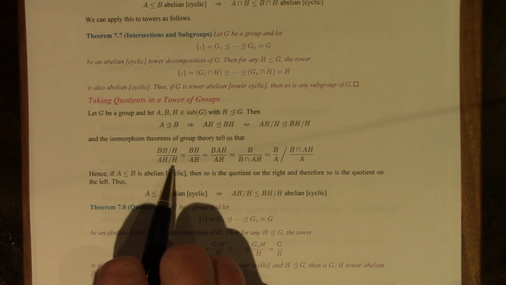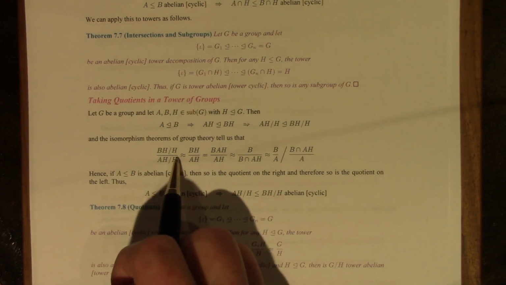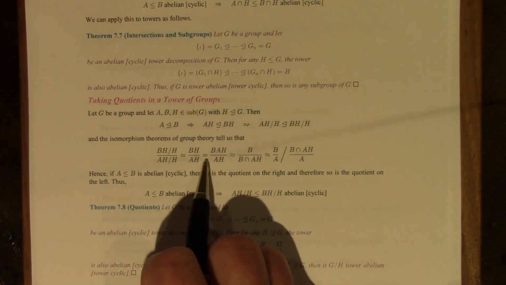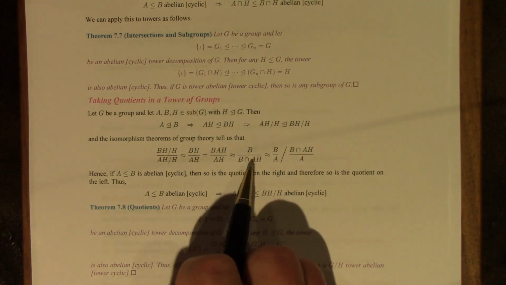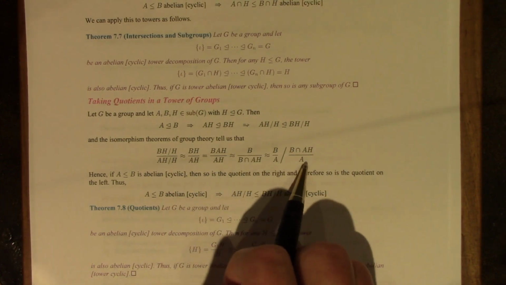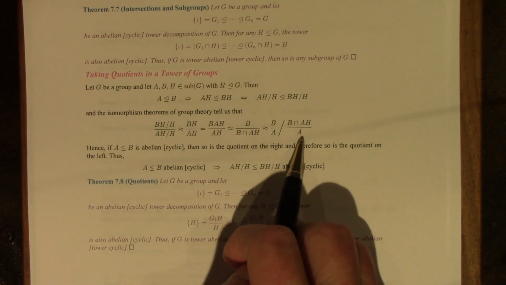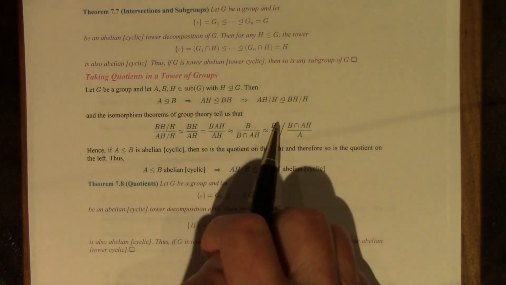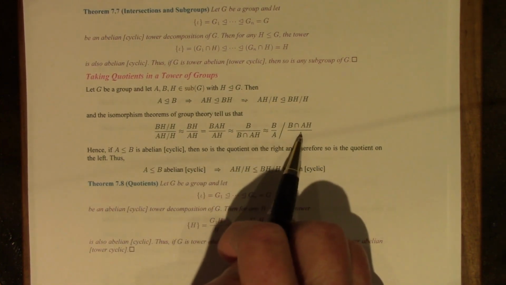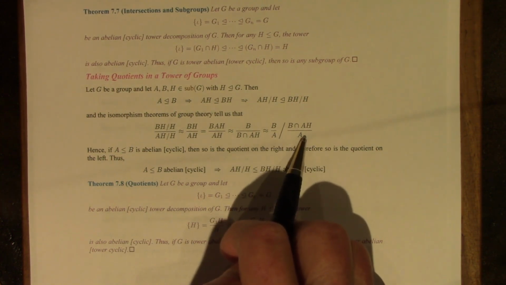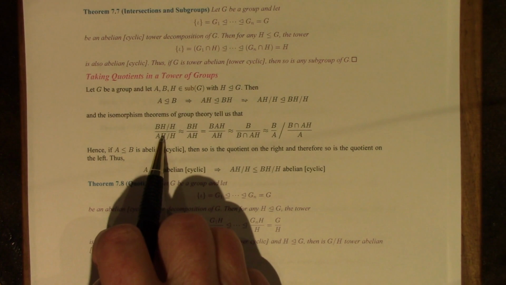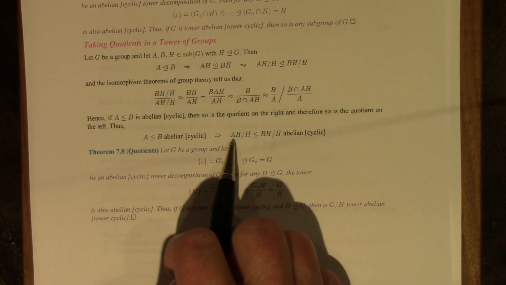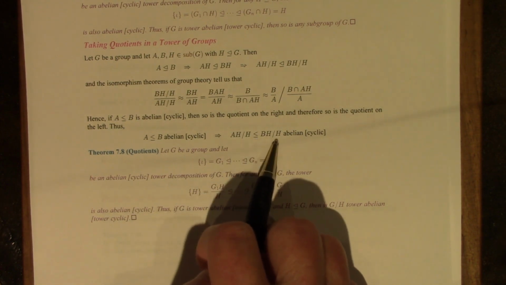The isomorphism theorems of group theory tell us that this quotient is isomorphic to this one, if we cancel the H's, always a dangerous way to look at things, and that's equal to this, which is isomorphic to this rather ghastly looking quotient. But if AB is abelian, that means B mod A is an abelian group. The quotient is also abelian, and therefore this quotient is abelian. And so AB abelian implies AH mod H, BH mod H is abelian.